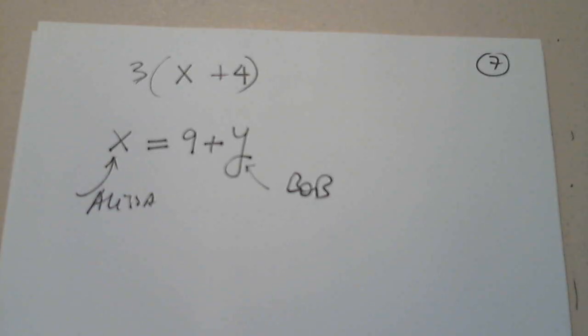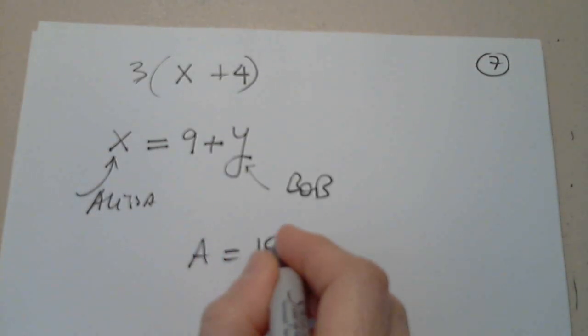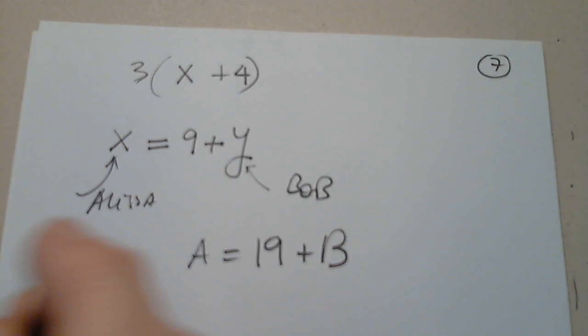Good. Last question. At a basketball game, Team A scored 19 more points than Team B. Okay. So A scored 19 more than B. Then we read on.